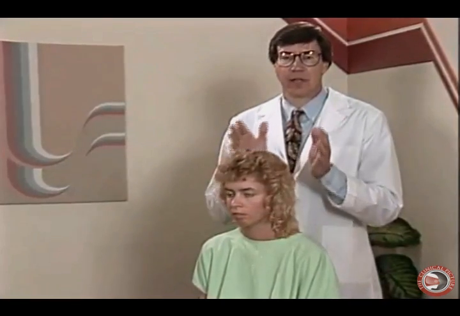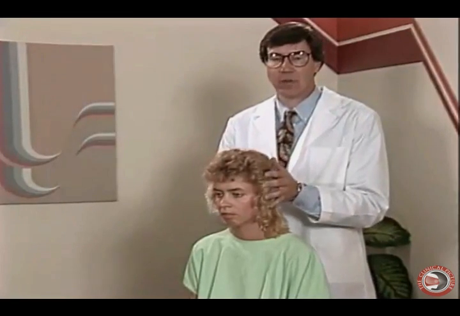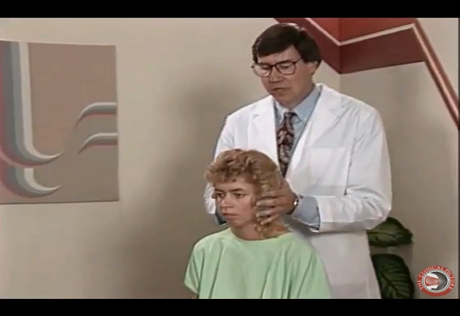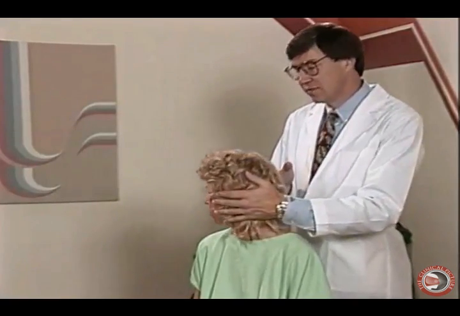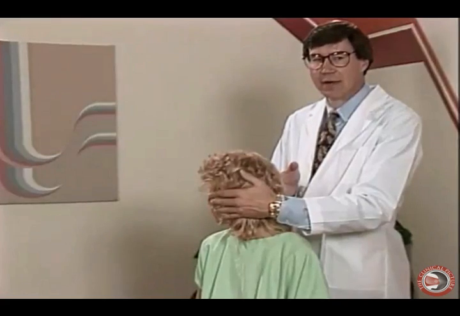Passive range of motion is when the clinician moves the joint through its range of motion passively without interplay of the patient. So I'm going to move your head to the right, Deb. You let me do it, okay? This is passive right rotation of the cervical spine.